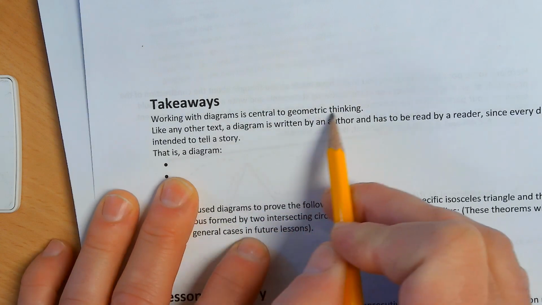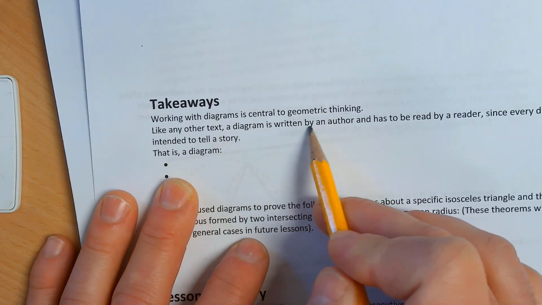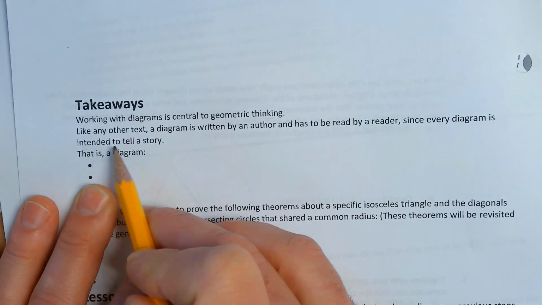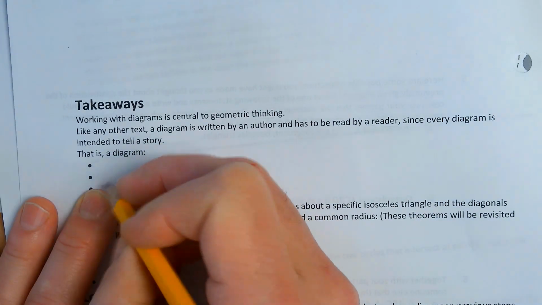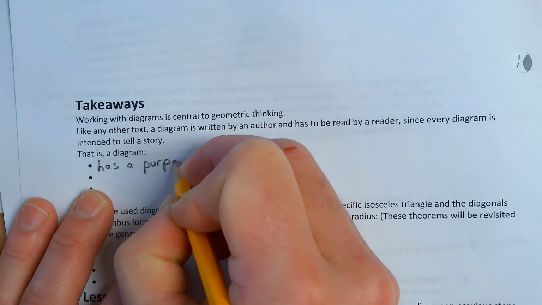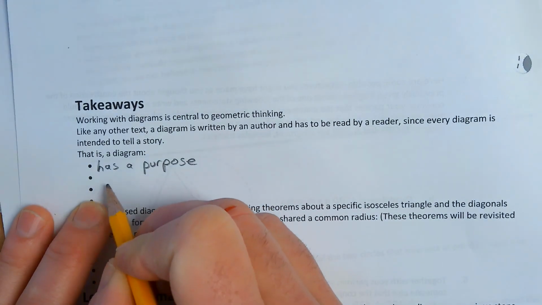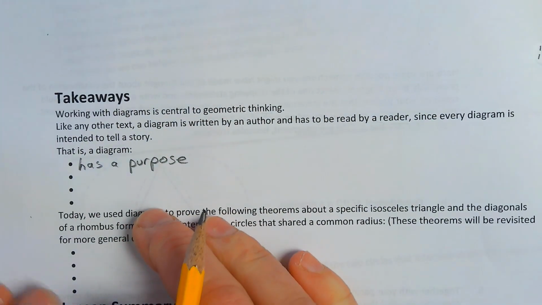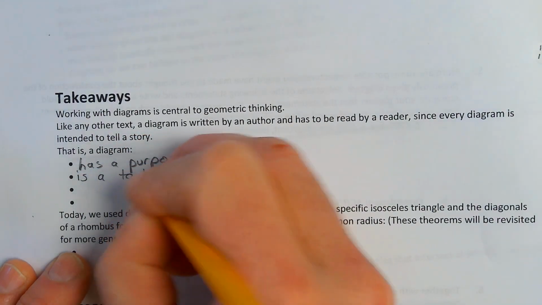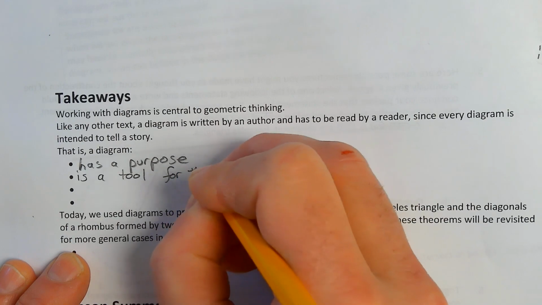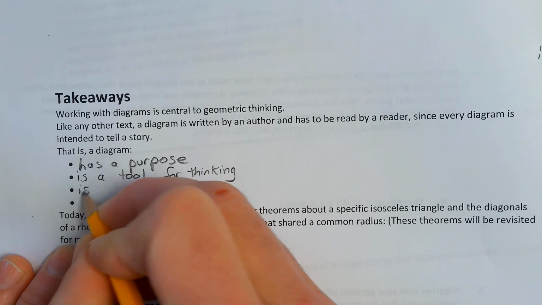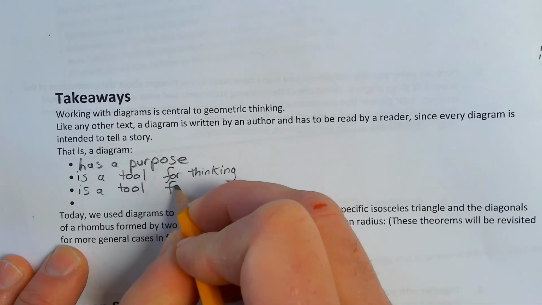Working with diagrams is central to geometric thinking. Like any other text, a diagram is written by an author and has to be read by a reader, since every diagram is intended to tell a story. That is to say, a diagram has a purpose. It is a tool for thinking. It is a tool for communicating.